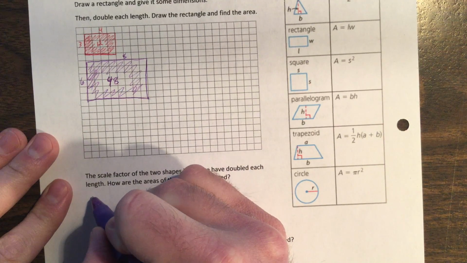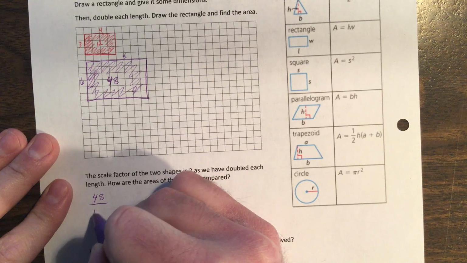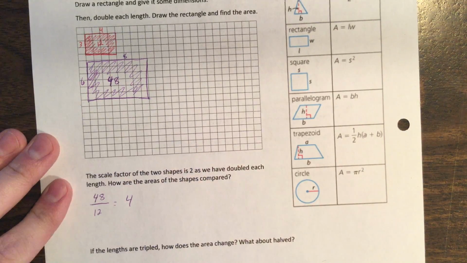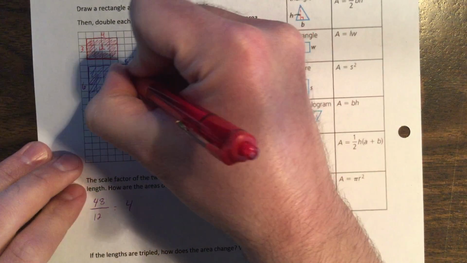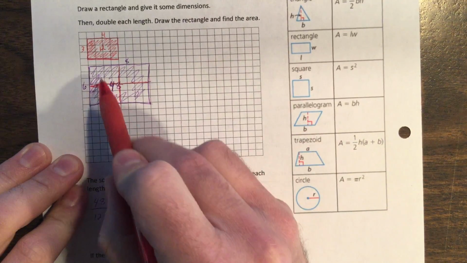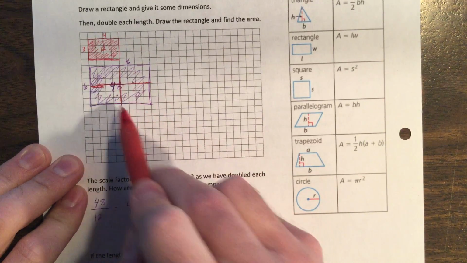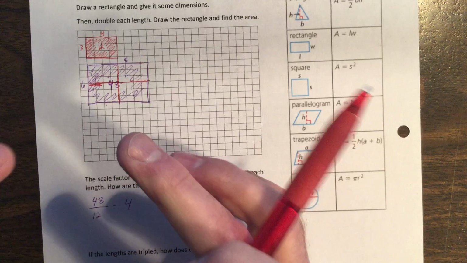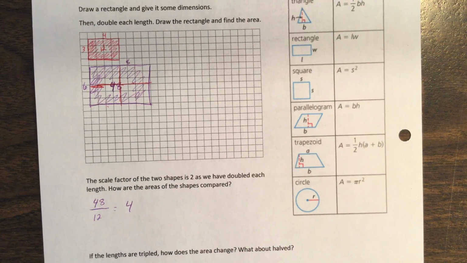Well, our scale area over our actual area is now 4 times bigger. And if it helps to see, if I draw in 3 by 4 rectangles here, you'll notice there are 4 of them. We can put this rectangle in here 4 times. We double the lengths, meaning that the area is now 4 times bigger. Okay, it's 4 times bigger.